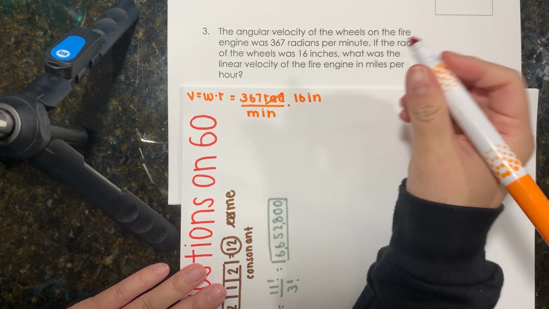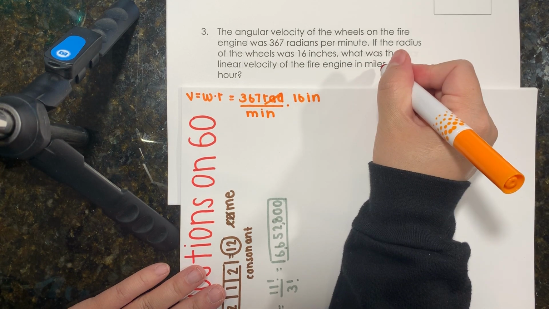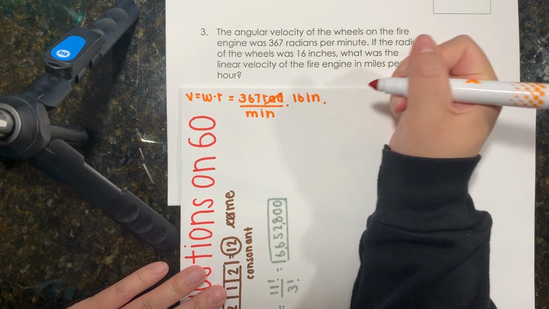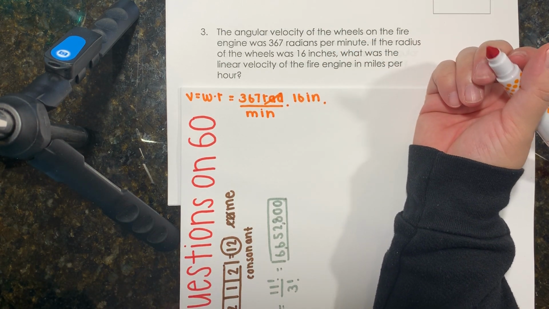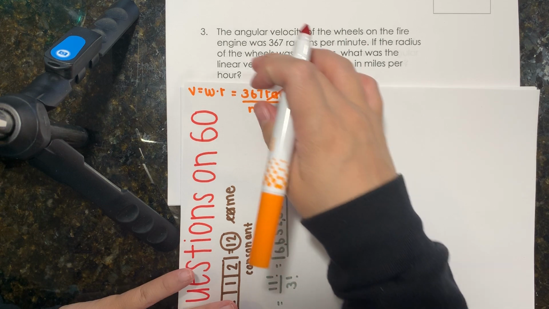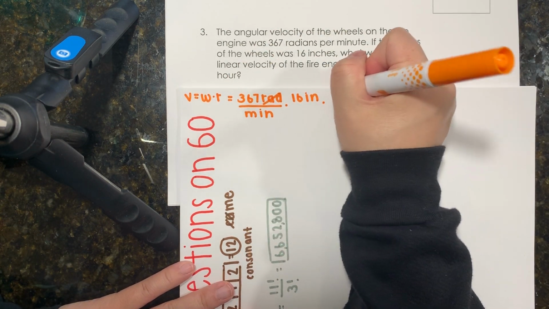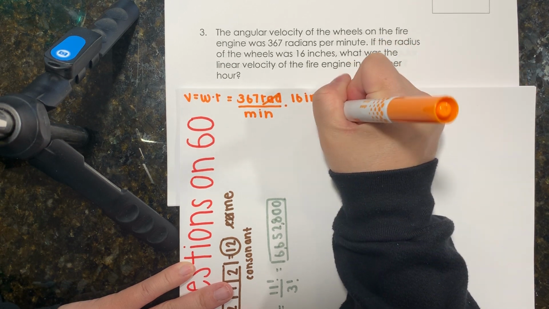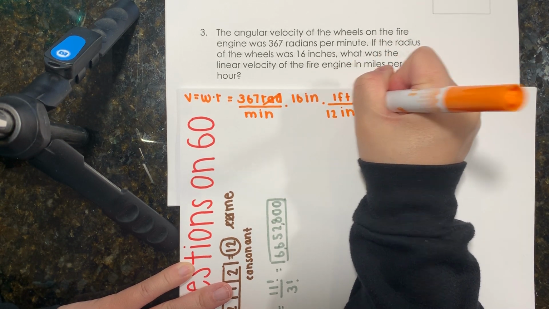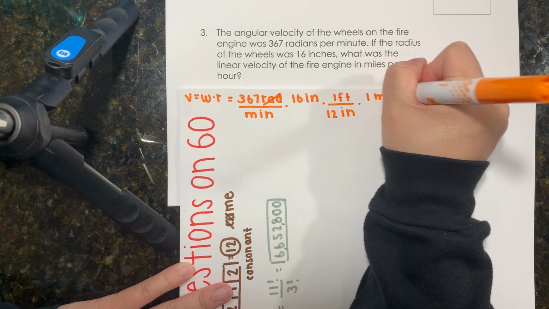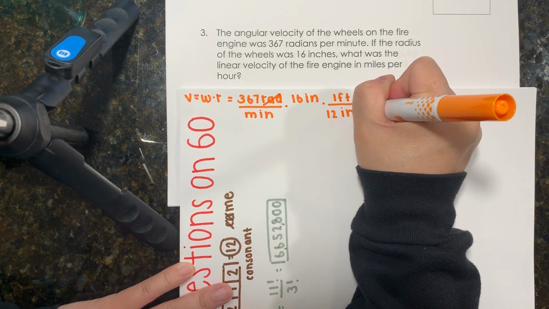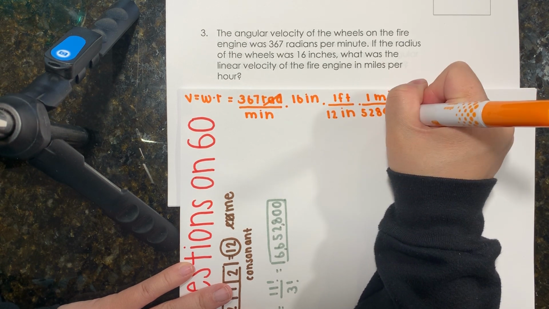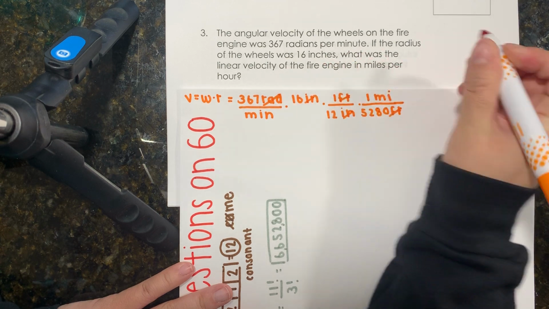Now I'm not going to use radian because all I want to do is get this from inches to miles and then from minutes to hours. Remember, radian is the one you can cross out or add in as needed. So now I'm going to convert this from inches to miles. I'm going to start with converting this to feet. So that would be 1 foot, 12 inches. And then 1 mile, 5,280 feet. So you should see that the feet cancel and the inches cancel.